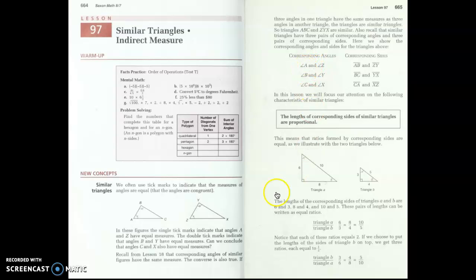Corresponding angles, we talked about: angle A and angle Z, angle B and angle Y, angle C and angle X. Now the corresponding sides are side AB corresponding to side ZY, BC corresponding to YX, and then CA corresponds to XZ.